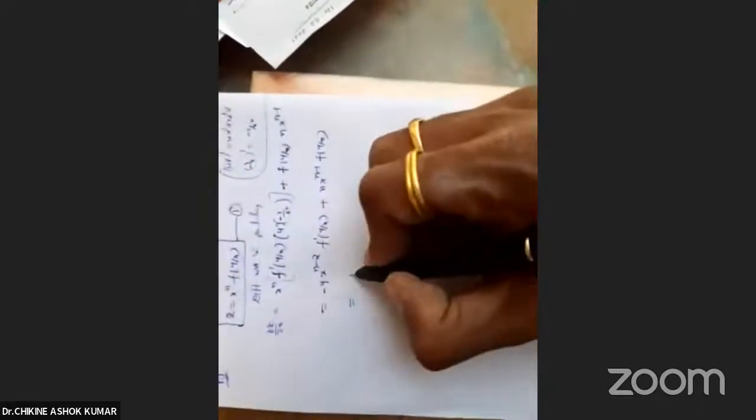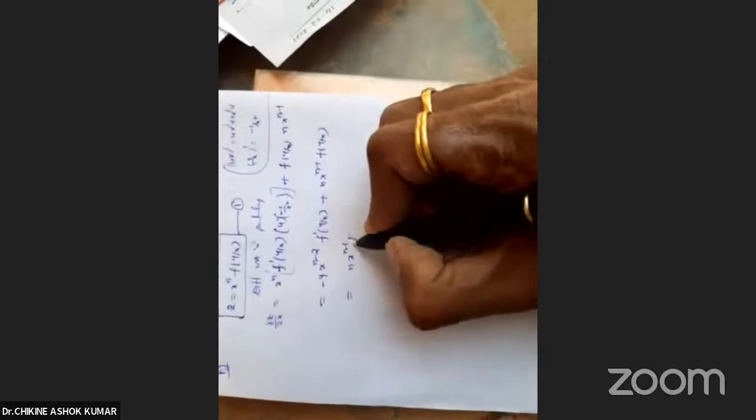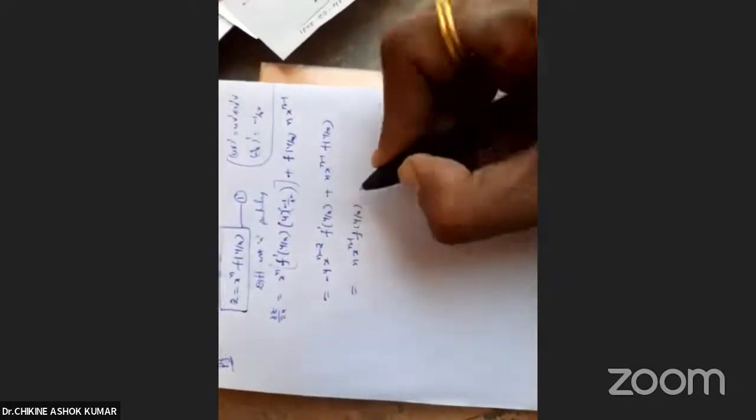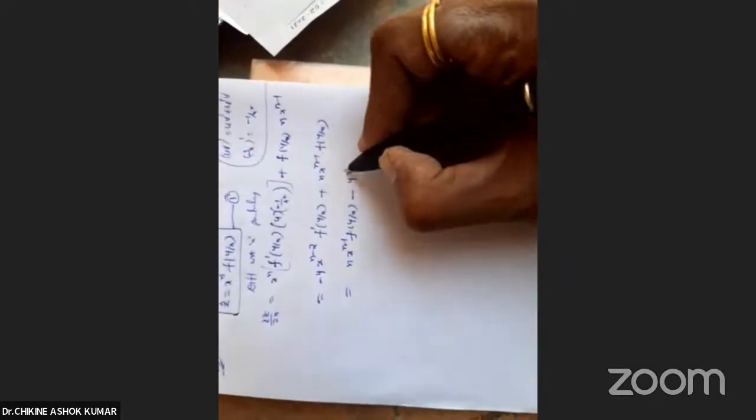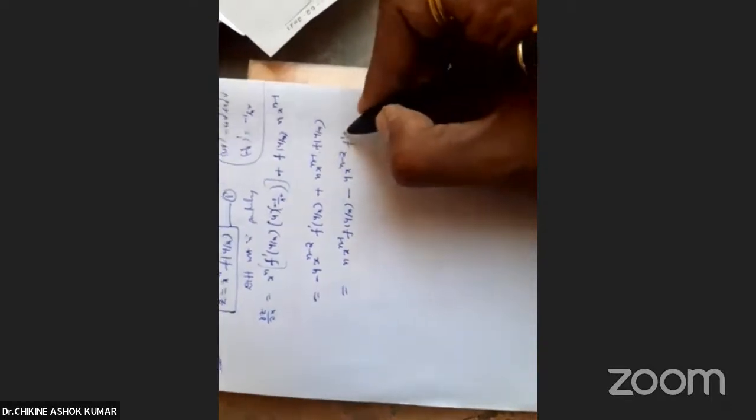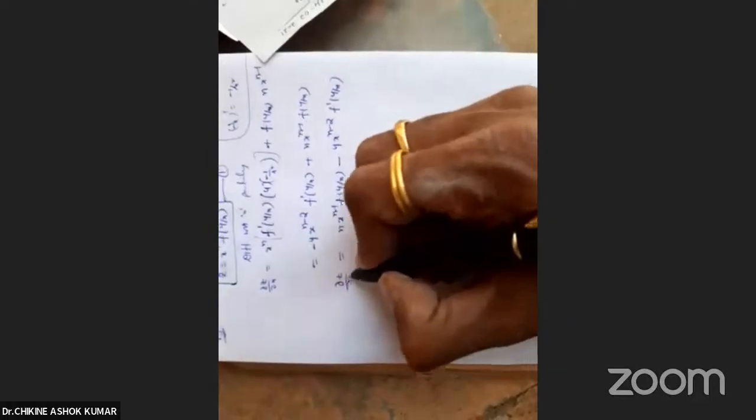So first I am writing this one. Next I will write this one here. So n x to the power of n minus 1 f of y by x minus y into x to the power of n minus 2 f dash of y by x. This is the dou z by dou x value. Assume this is equation number 2.